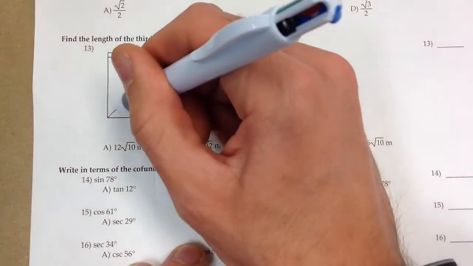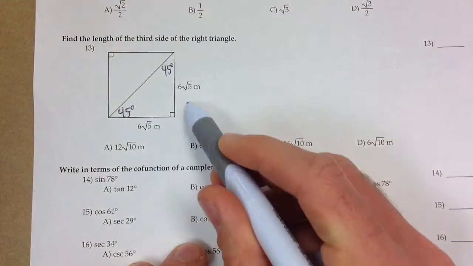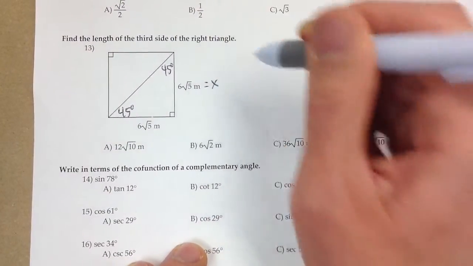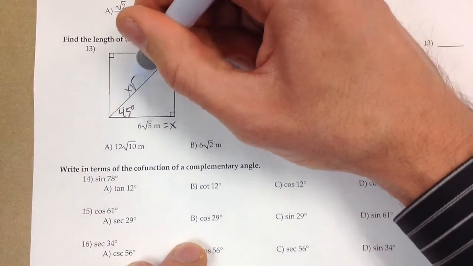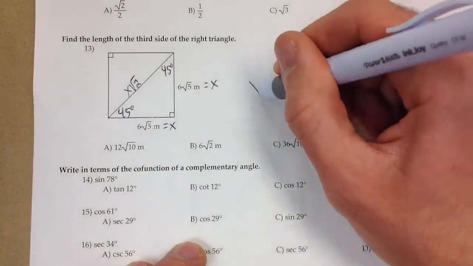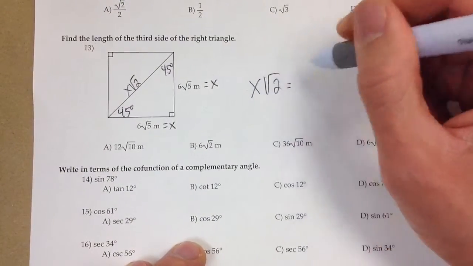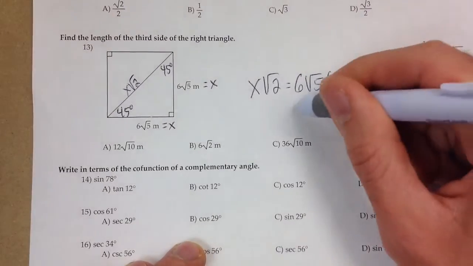And then the 6 root 5 represents x. Nice. So then the hypotenuse is x root 2. Very good. Multiply 6 root 5 by root 2. Nice.